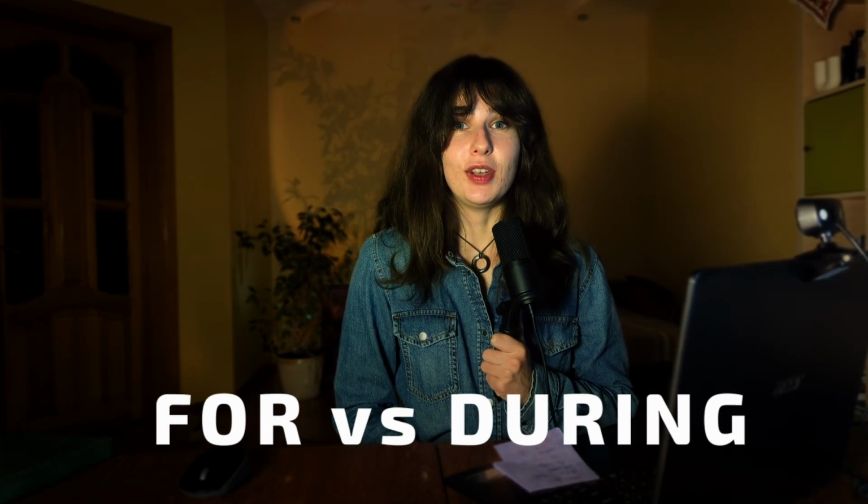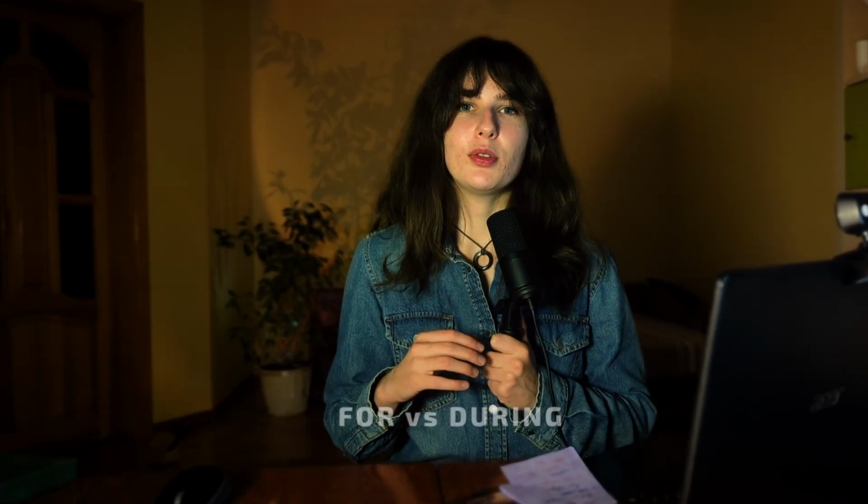The next pair of words is for versus during. So the word for we use when we are speaking about some time processes. For example, for a week, for a month, for a year, for 5 seconds, for 1 second, for 2 minutes, etc. So for plus time period. And we say during when we are talking about an event or a situation. For example, during my vacation, during my winter holiday, during the pandemic times, during the war, etc. So during plus event, situation, for plus time period.